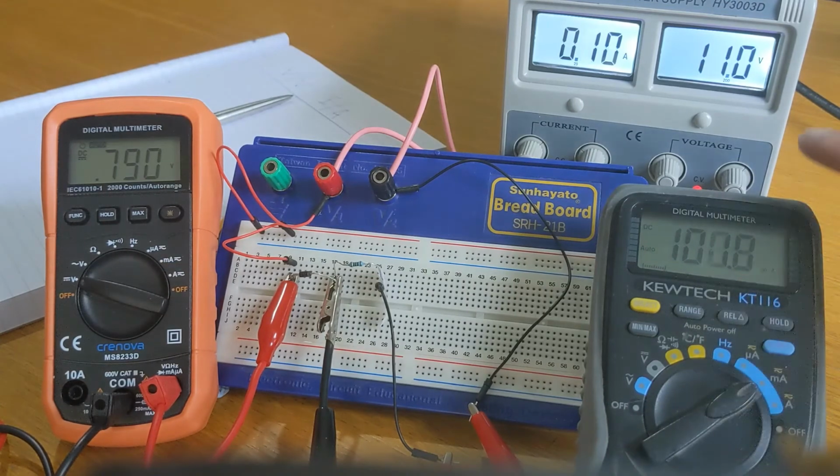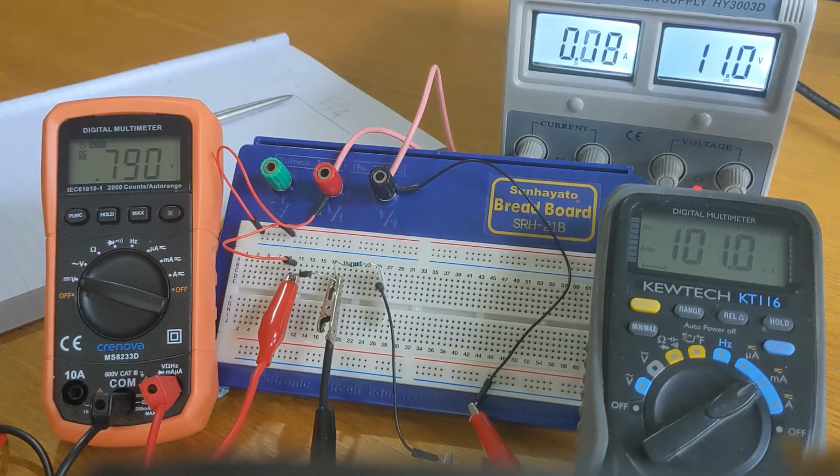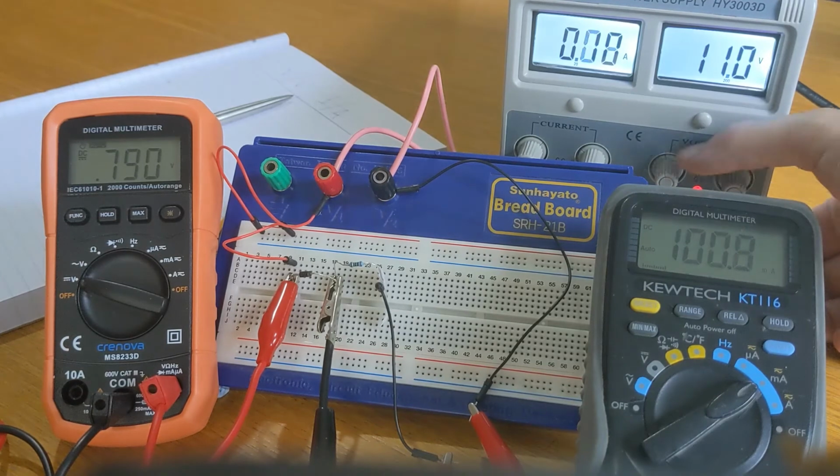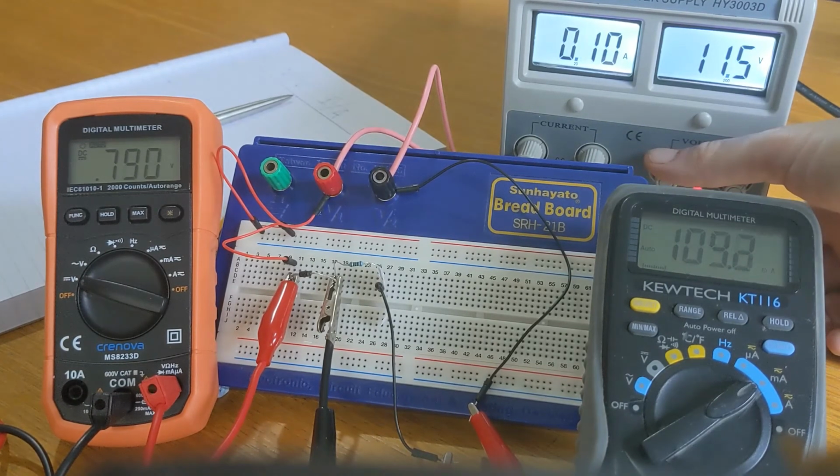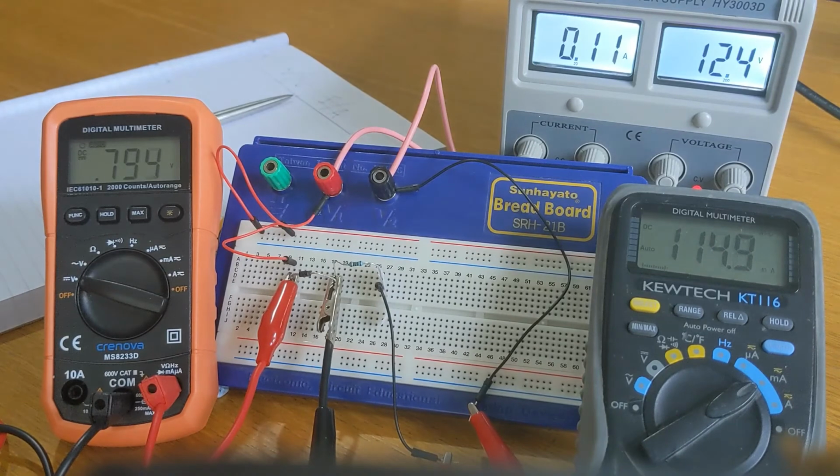Again, we're now up over 100 milliamps, so I'm just going to take a couple more readings before the voltages and currents start to get too high, as that diode becomes effectively a very good conductor.